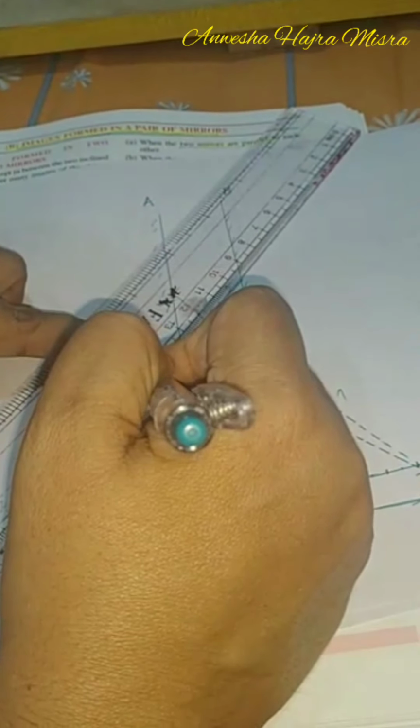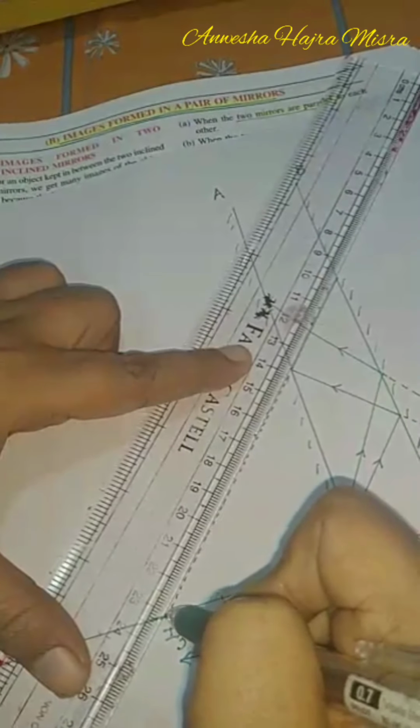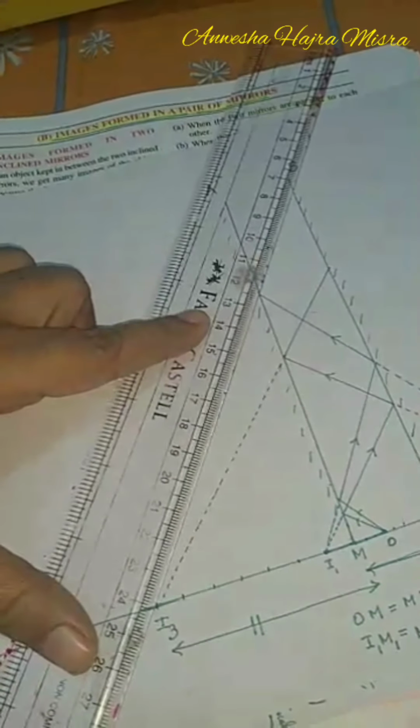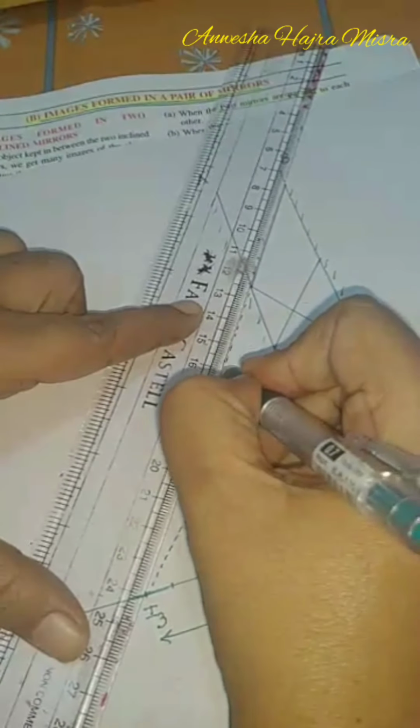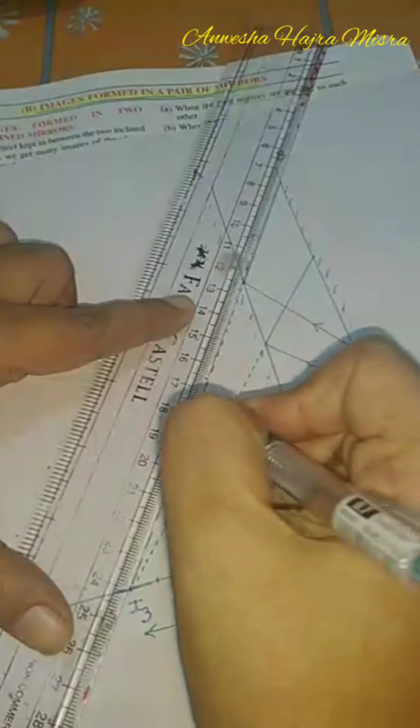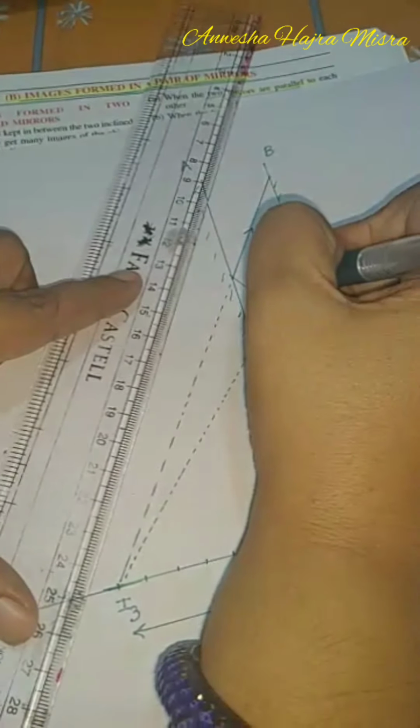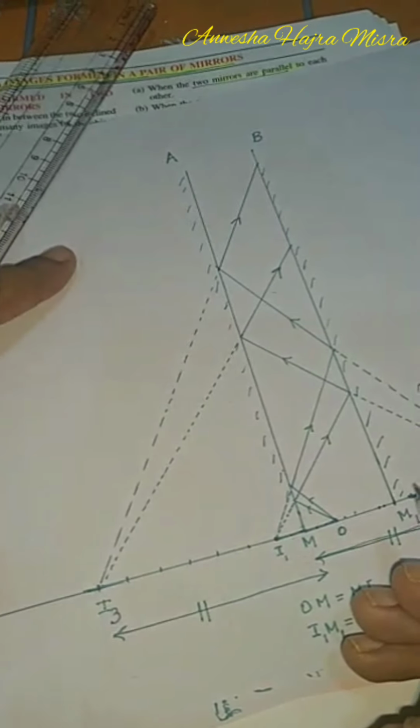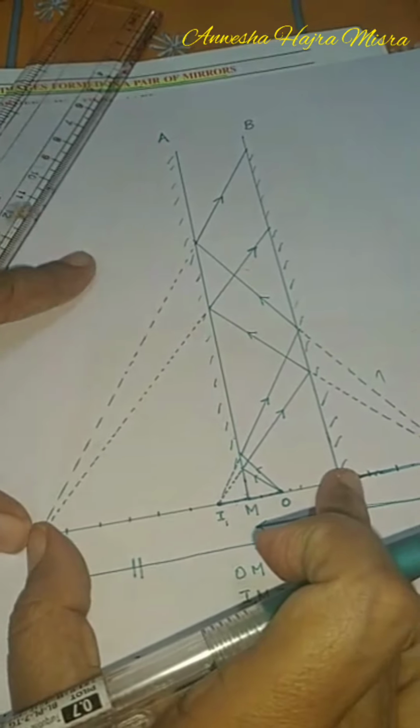Now you draw the reflected rays. Behind the mirror, it should be dotted, and in front of the mirror, it should be solid. Now you have I3. Now I3 will act as my object for this mirror. So with this distance, if you measure an equal distance, here you will get I4. So this will continue.